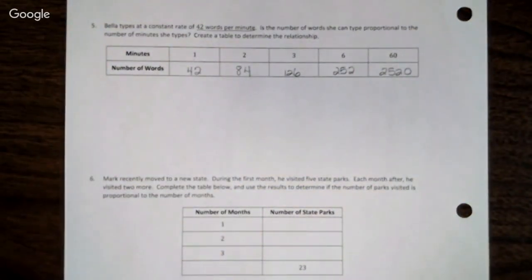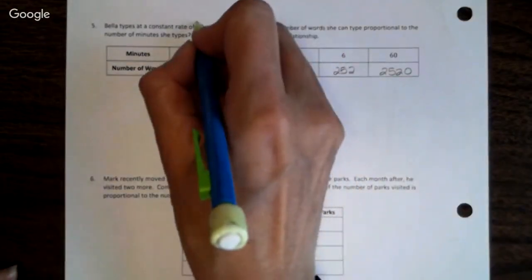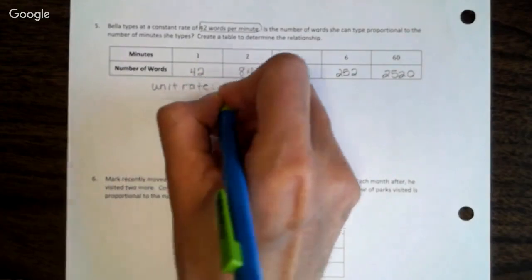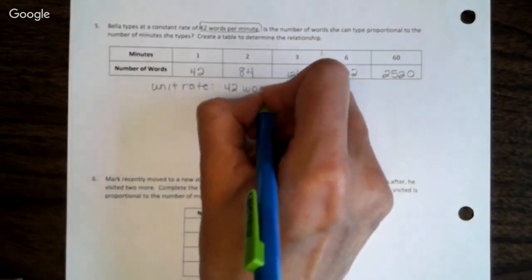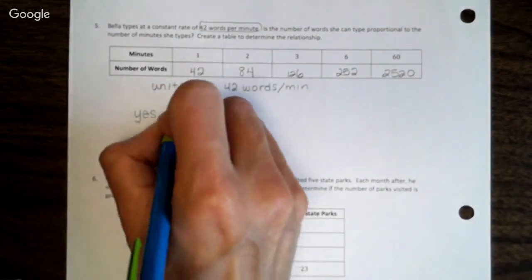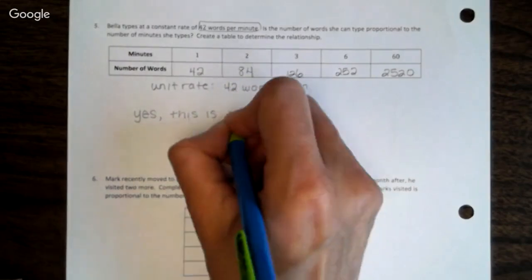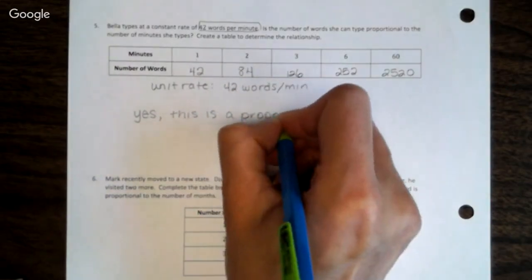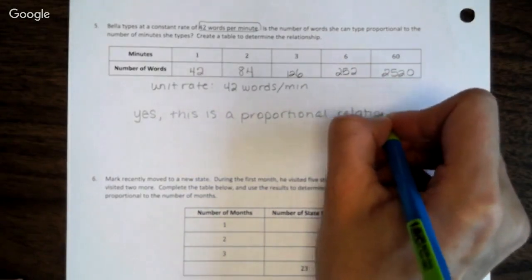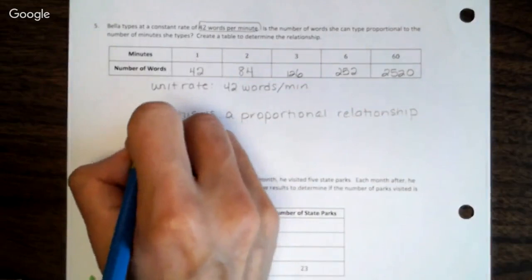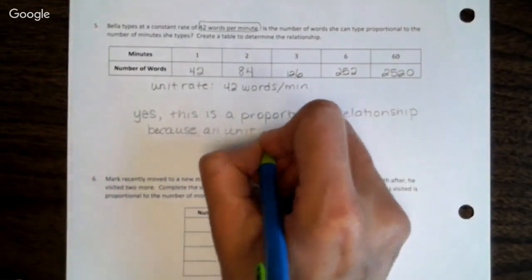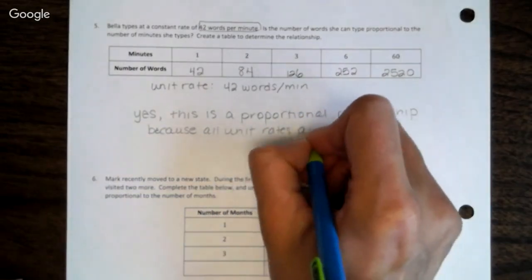So let's find out if the unit rates are all the same. Well, we know the unit rates are all the same because they tell us the unit rate. The unit rate is 42 words per minute. We already know that. So the answer to this would be yes, this is a proportional relationship. Because all the unit rates are the same.